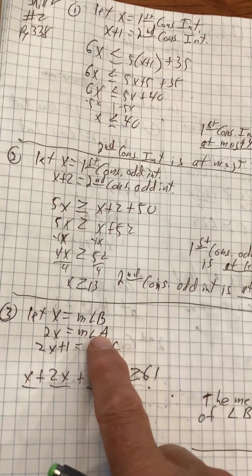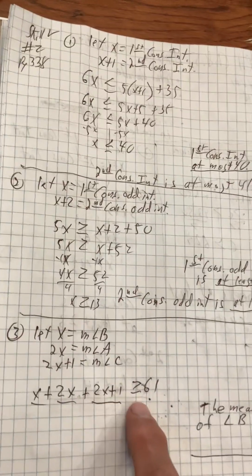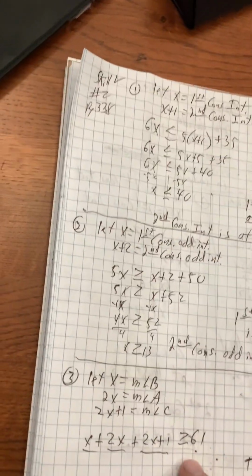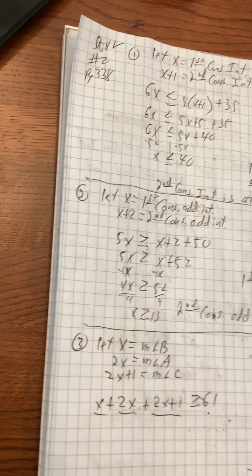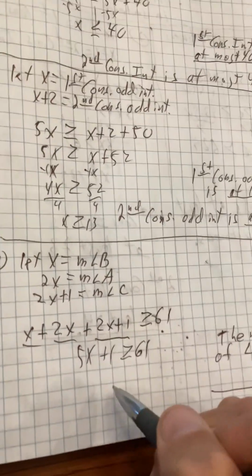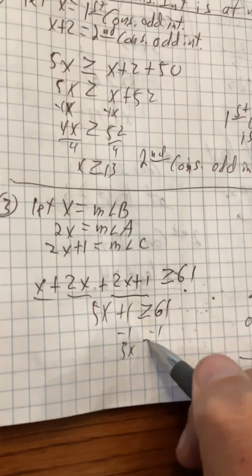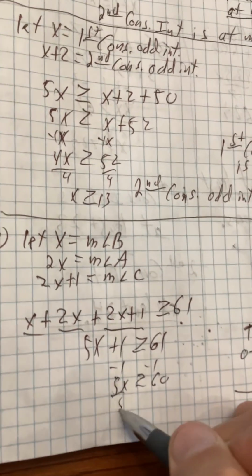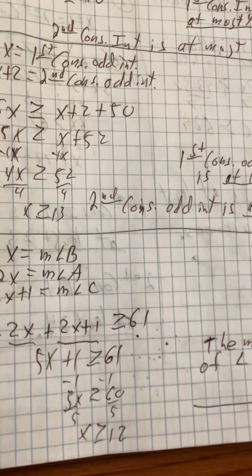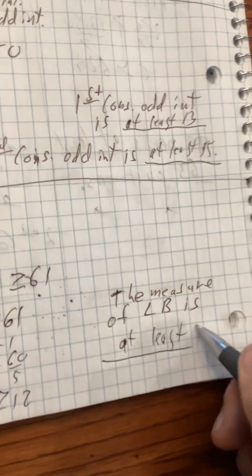And then it says the sum of the 3 angles, so that A plus B plus C is at least 61. That means it's 61 or more. And that adds up to 5x plus 1 is greater than or equal to 61. So 5x is greater than or equal to 60. Divide by 5. X is greater than or equal to 12. The measure of angle B is at least 12 degrees.